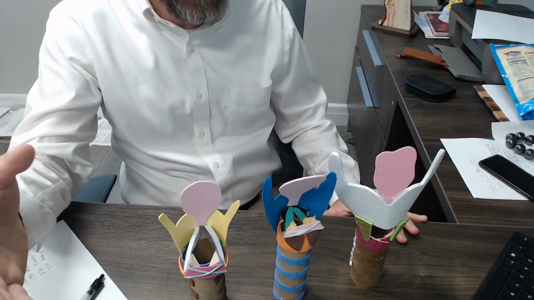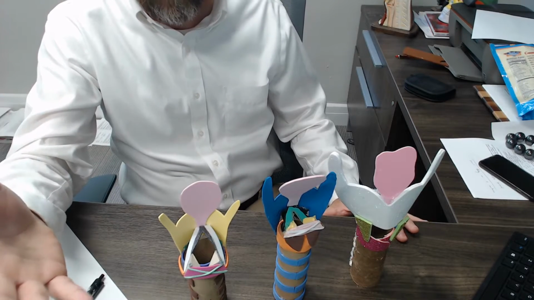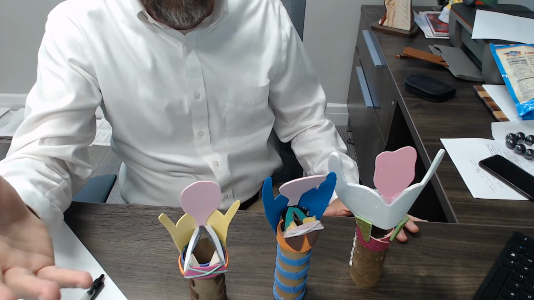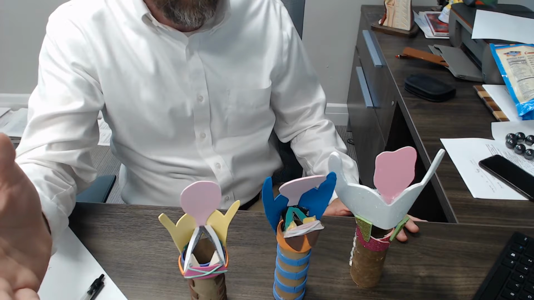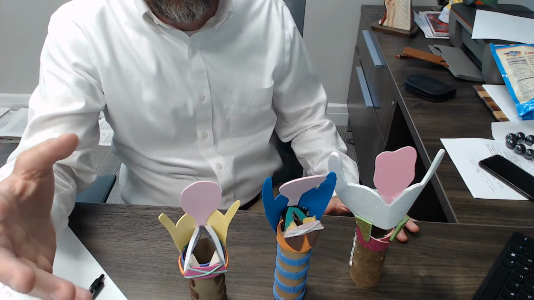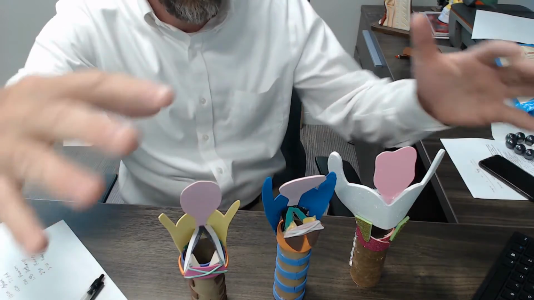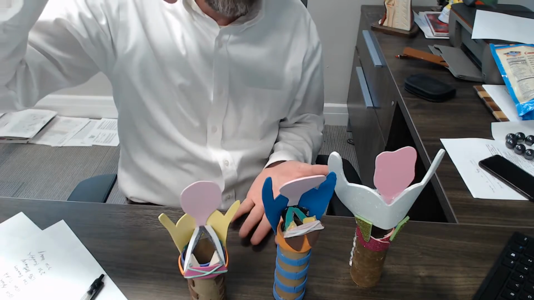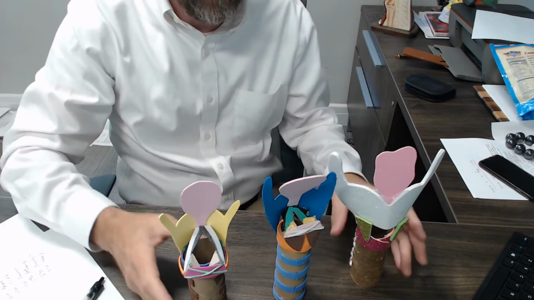One thing I want to say is students ask me, they're worried about how perfect or how beautiful their models are, and I don't grade them on how beautiful they are. I don't grade them on their correctness to scale. So the scale doesn't matter. Some people hand them in and they're a foot high, and some people hand them in and they're teeny tiny, and that's fine.